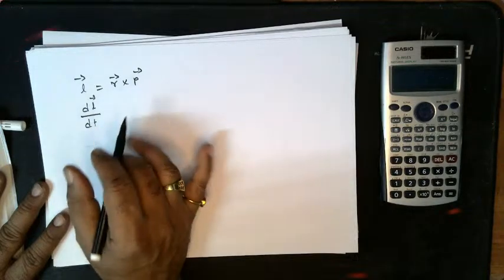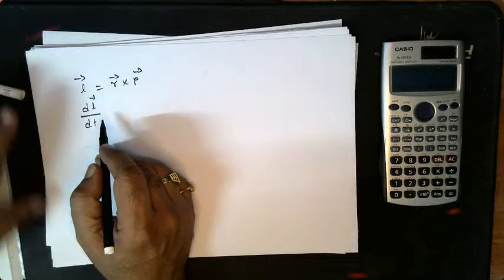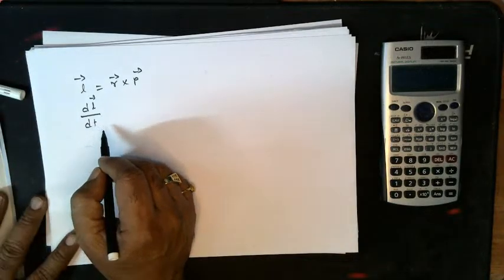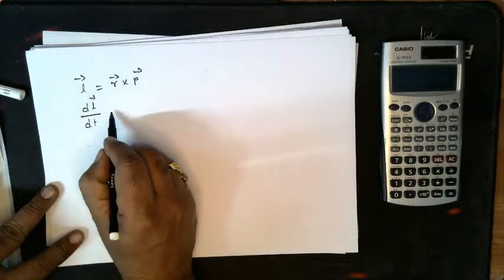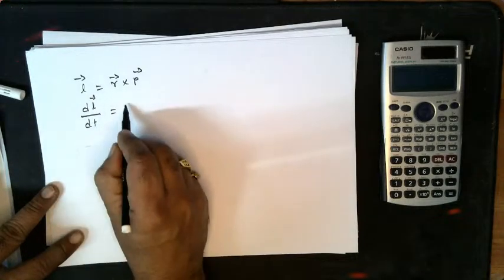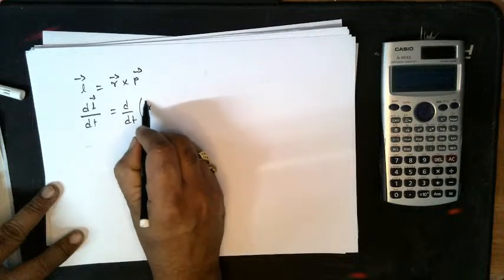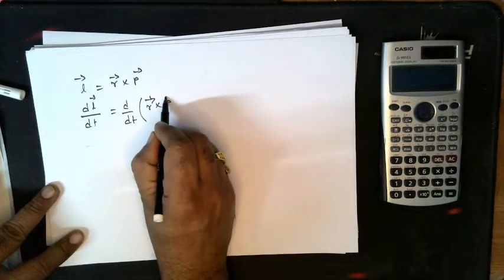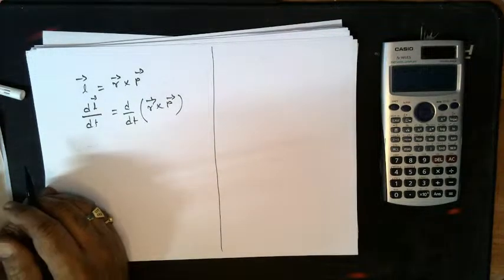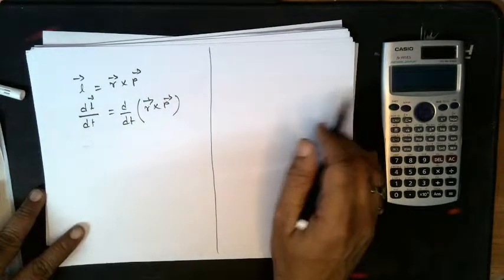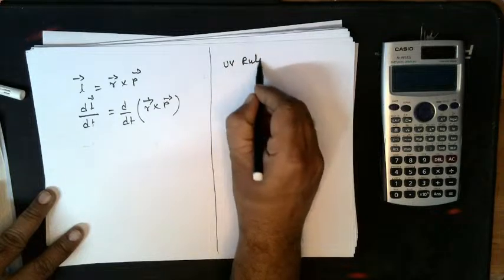So differentiation is with respect to the shortest interval of time, the change taking place in the shortest interval of time. dL vector by dt is equal to d by dt of r vector cross p vector. Please make a note of it. Now there is a rule called the UV rule, the product rule in differentiation.